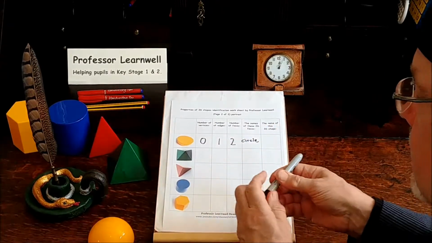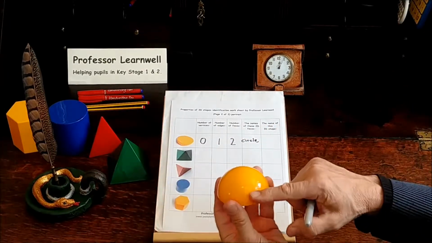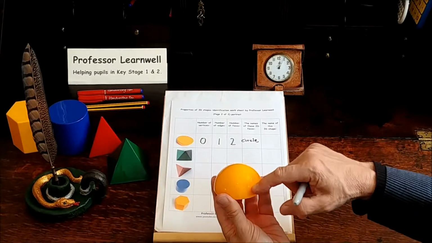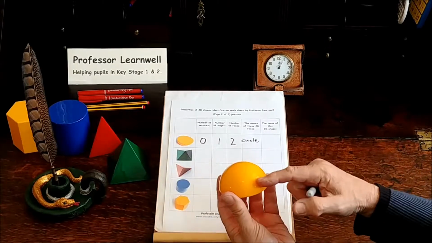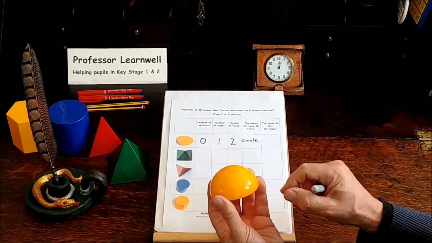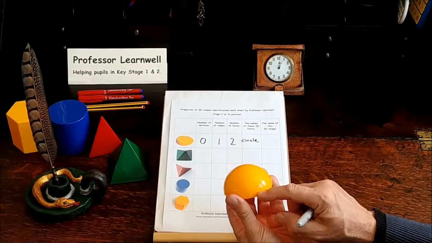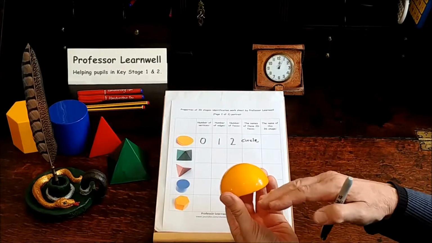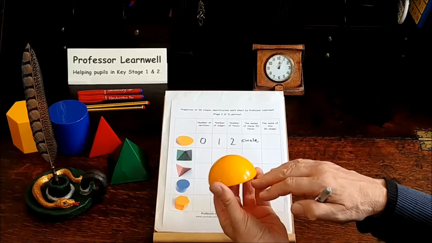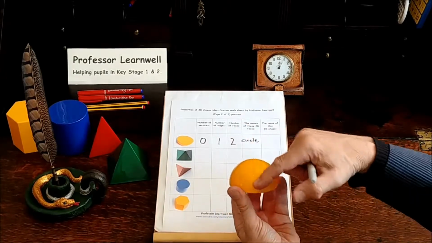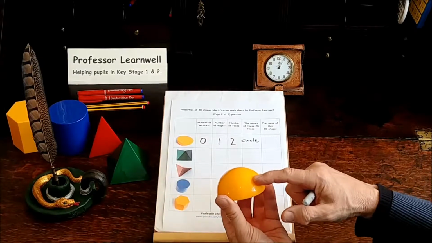As far as naming the other face, we can't actually give this a name other than saying it's a rounded surface. If you were to unpeel an orange very carefully in one piece and you had cut it in half to start off with, I know that's very impractical, but if you had cut it in half and then you'd taken off the peel, this is what you would be left with.